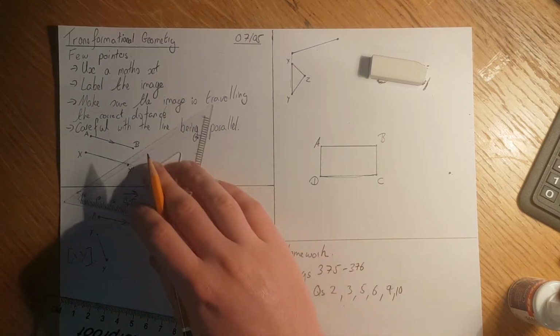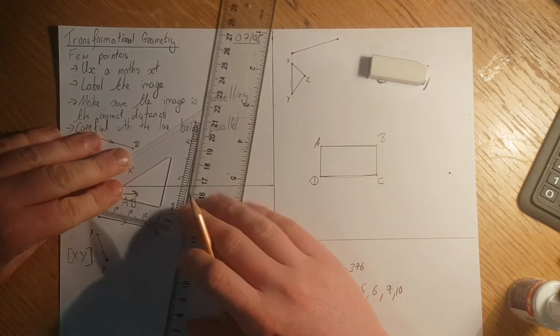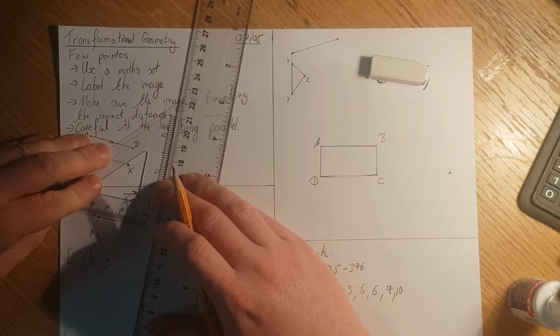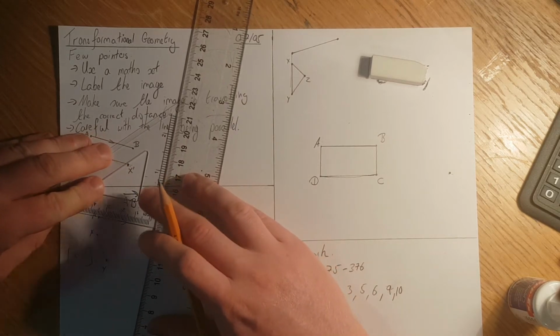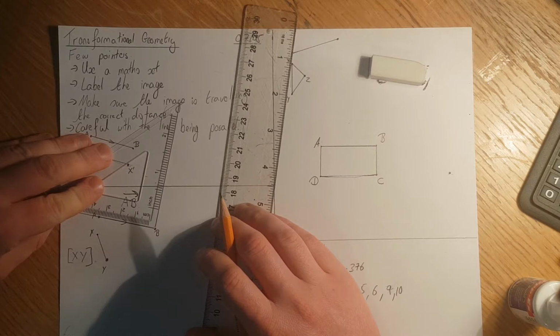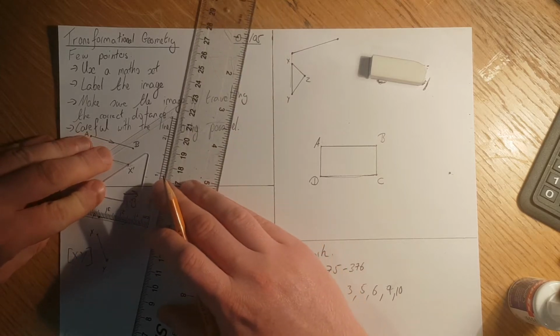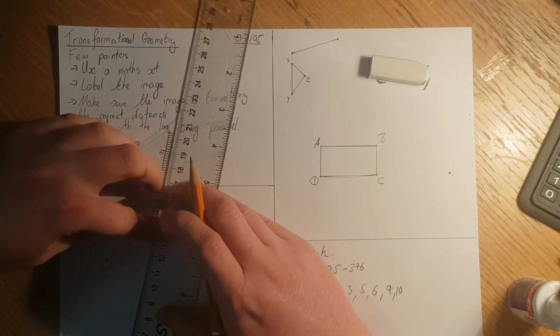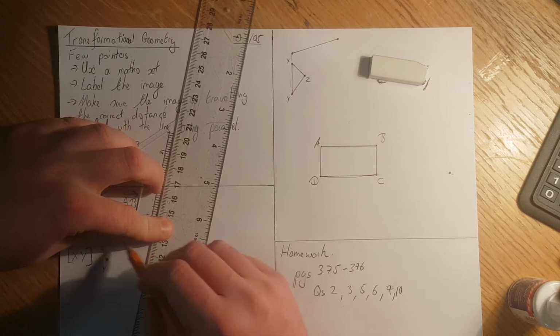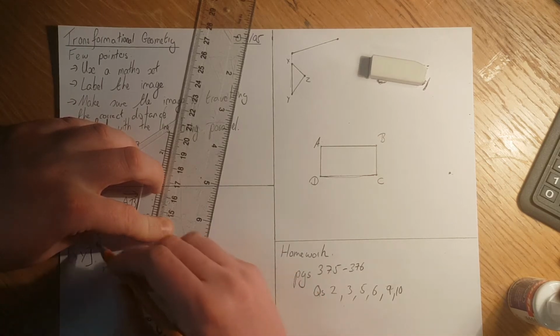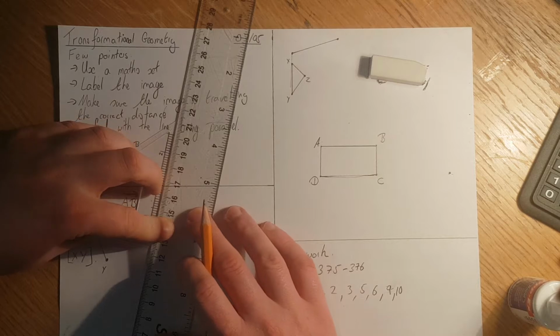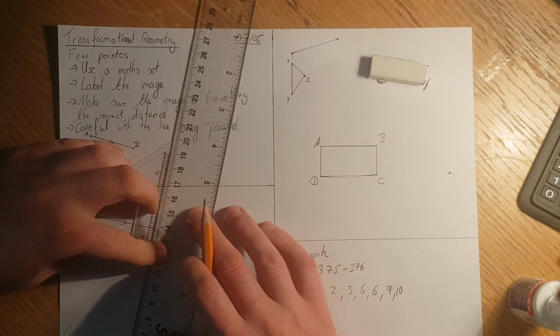So, it's no different. All you're going to do is you're going to still line up your set square with the line, okay? And you're still going to slide it down and draw the line traveling from X. But you're also going to draw a line traveling from Y, okay?